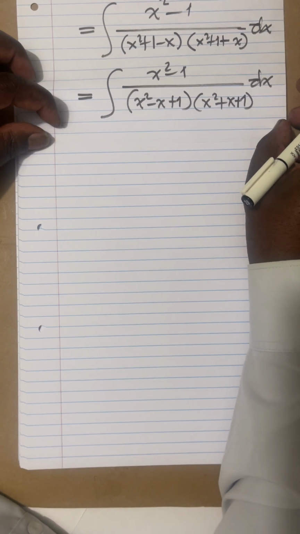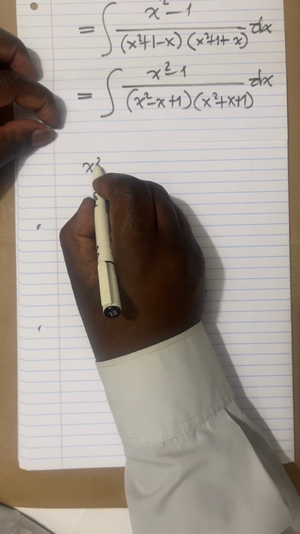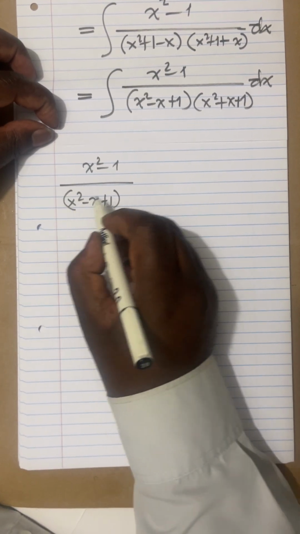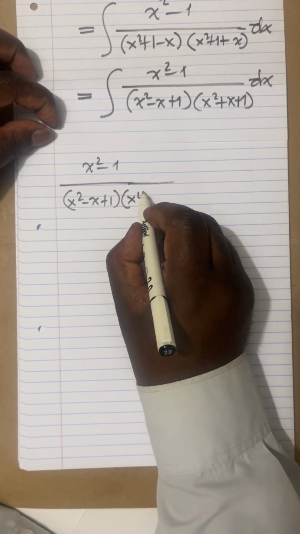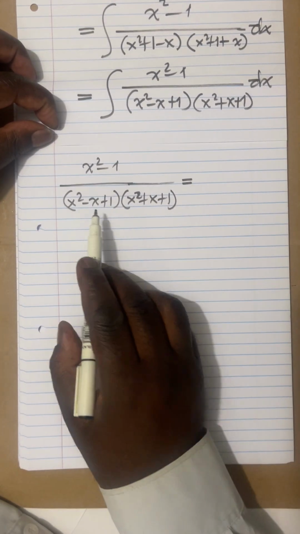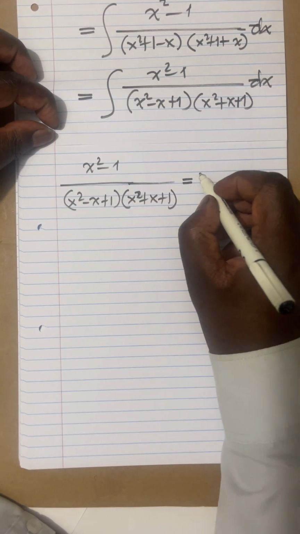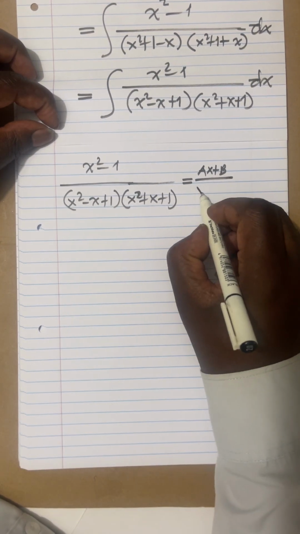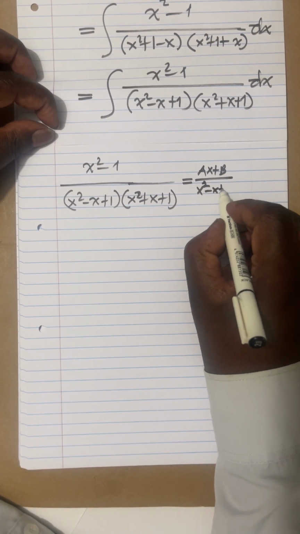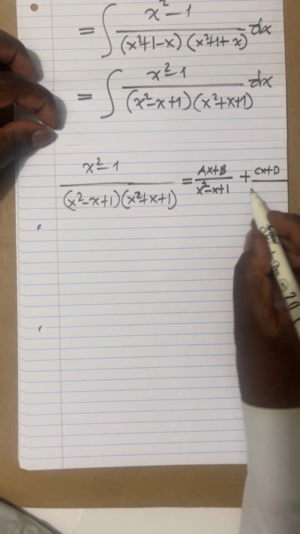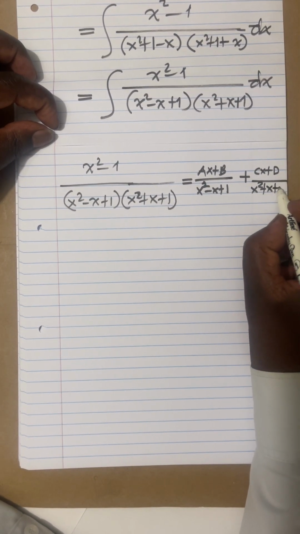Now, here is the next step. So now we're going to say x squared minus 1 all over x squared minus x plus 1 and open brackets x squared plus x plus 1. This is going to be equal to, remember this is quadratic and that's quadratic, ax plus b all over this expression x squared minus x plus 1. And then I'm going to say plus. The next term is going to be cx plus d all over this part, so it will be x squared plus x plus 1.